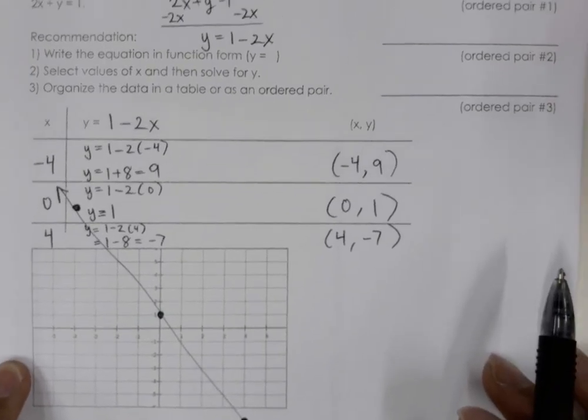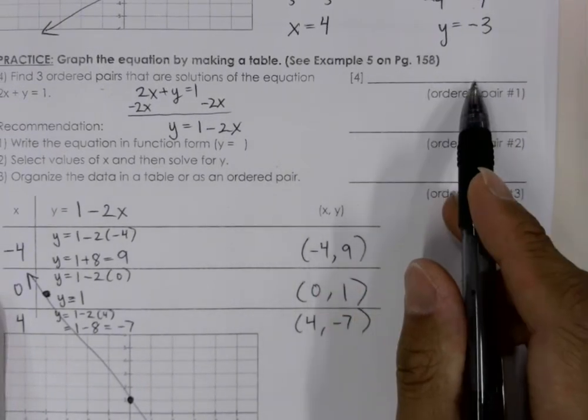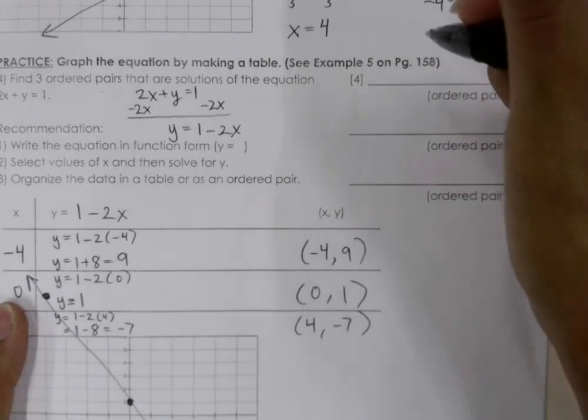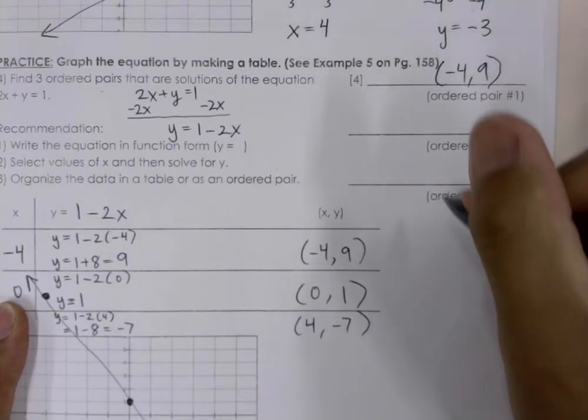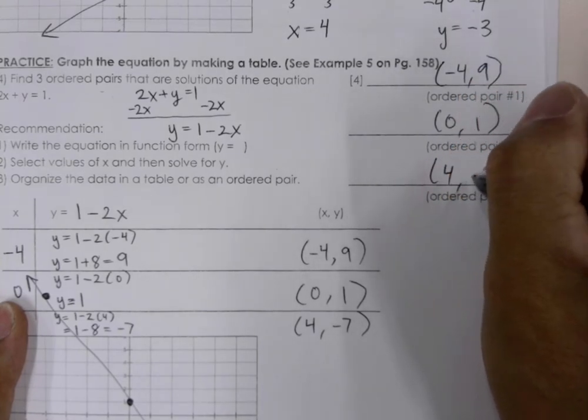The final step is we are going to write our ordered pairs. First one goes here, second one is here, and the third one is here. Let's do that now. Negative 4, comma 9. We have 0, comma 1. And we have 4, comma negative 7.